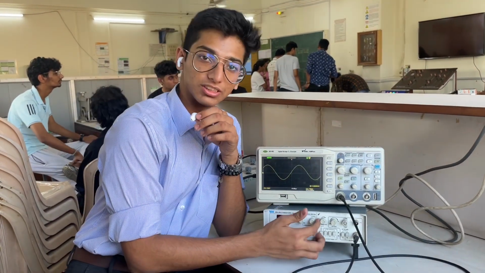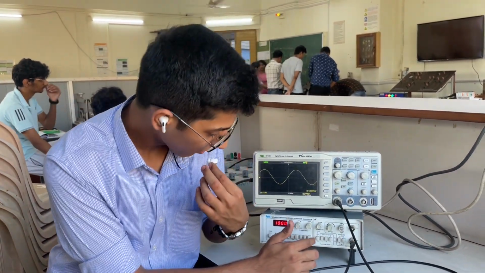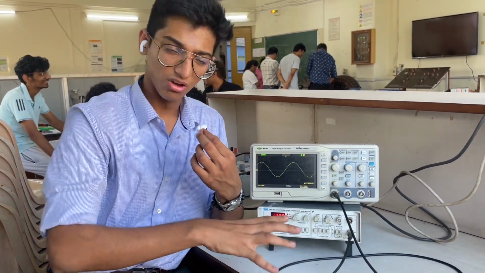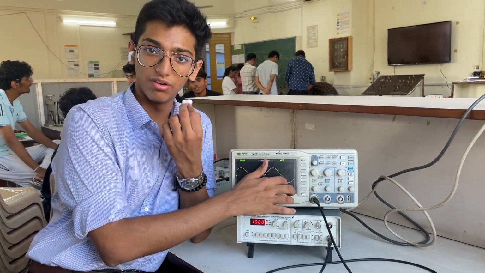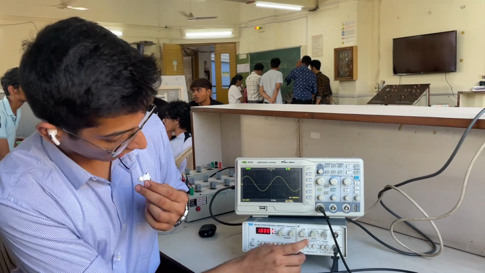So now, as I explained this one, we'll go into the other half of the function generator. Yeah, we have various knobs and various buttons. Now these buttons all have different functions. And now on this DSO, you can see the sine wave. Suppose I want a square wave or triangular wave, I can do that.